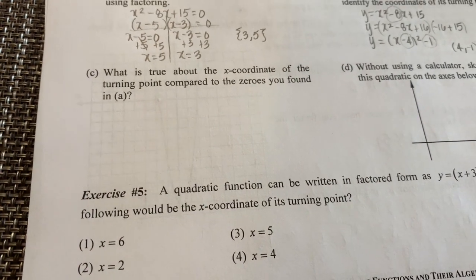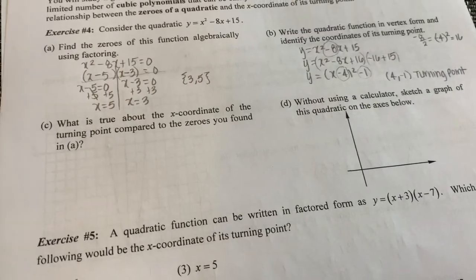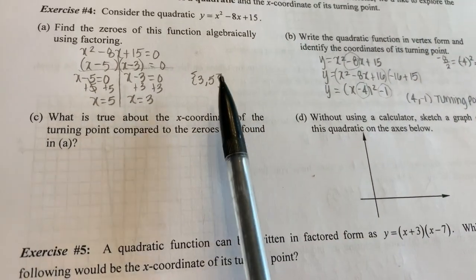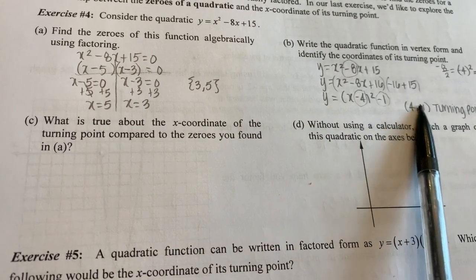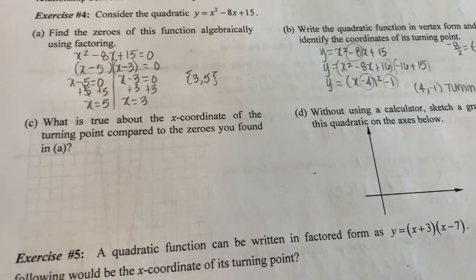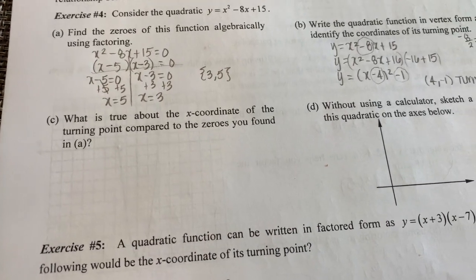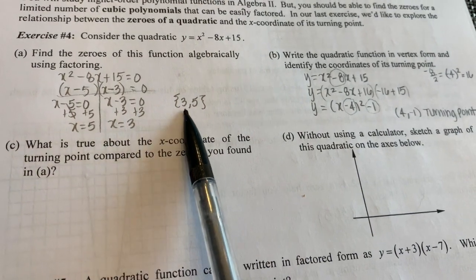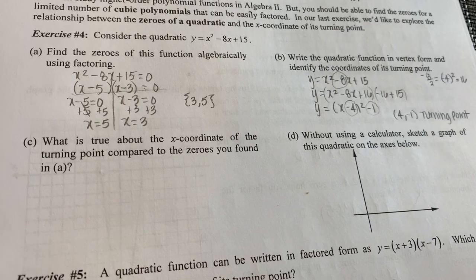C. What is true about the x-coordinate of the turning point compared to the zeros you found in part A? If you look at the x-coordinate in the turning point compared to these two zeros, what do you notice about that number? It's not that it's the same, but what about the location of that number? So 4 is in between 3 and 5, right? We want to know if that is always the case.